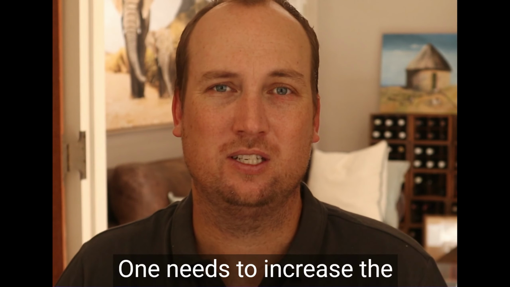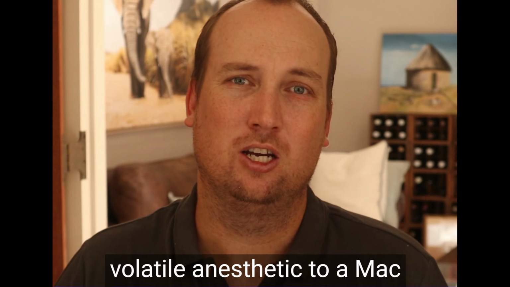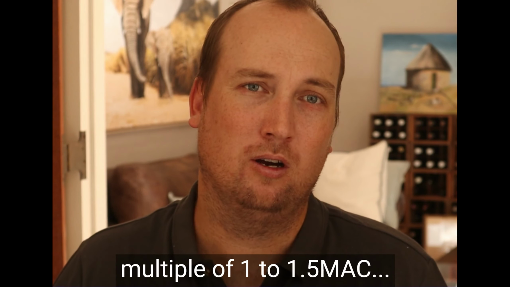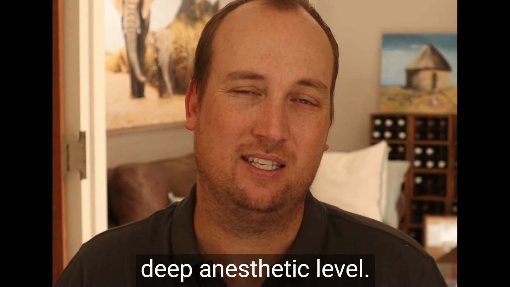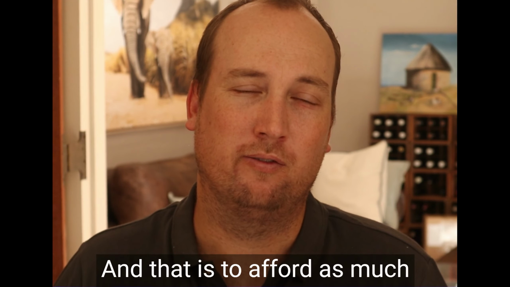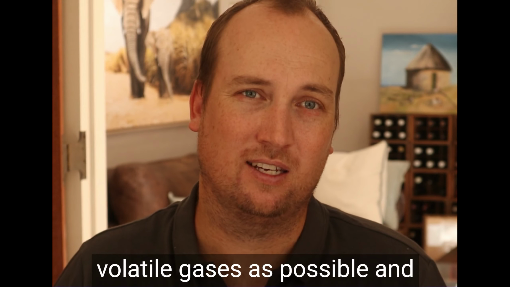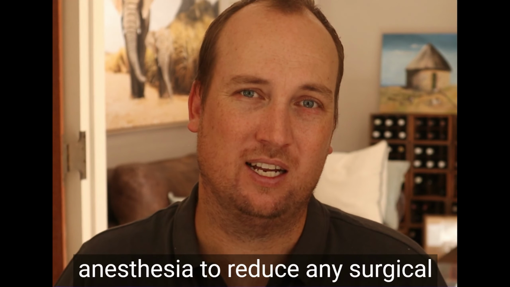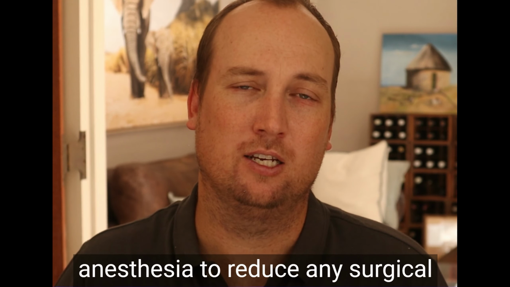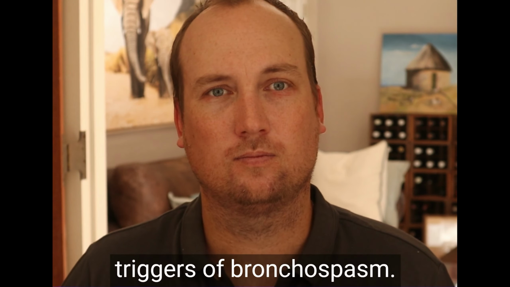One needs to increase the depth of anesthesia using our volatile anesthetic to a MAC multiple of 1 to 1.5. So we're aiming for a deep anesthetic level, and that is to afford as much bronchodilation from the volatile gases as possible and to ensure an adequate depth of anesthesia to reduce any surgical triggers of bronchospasm.